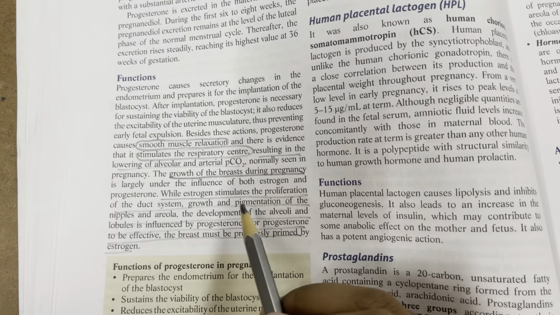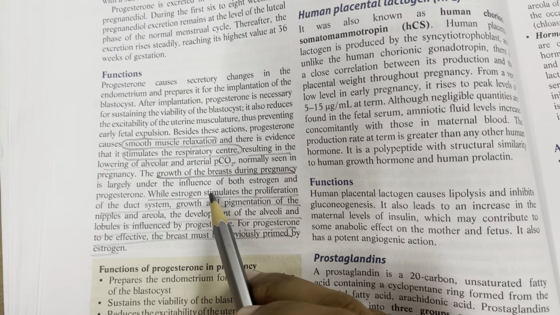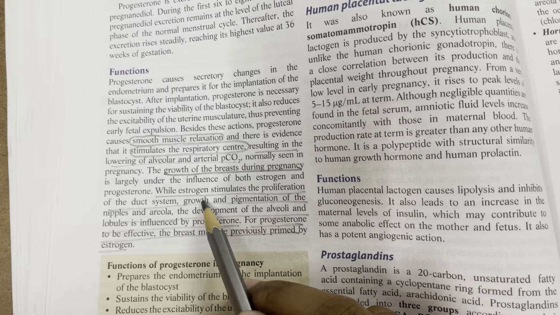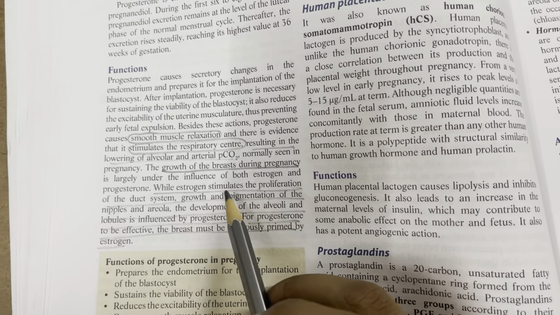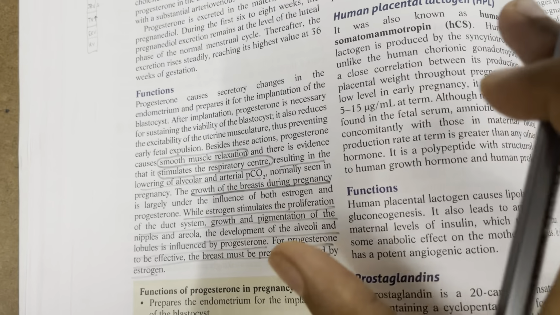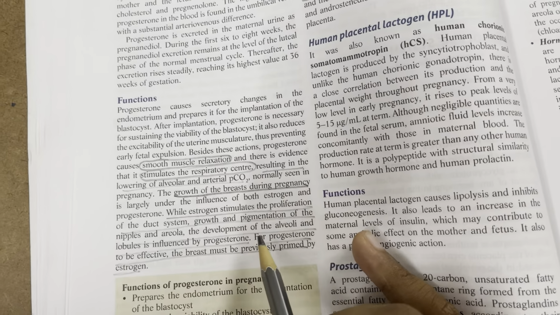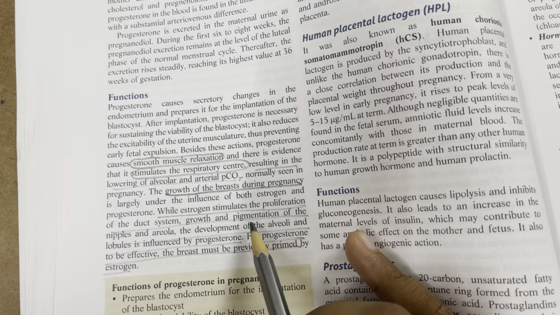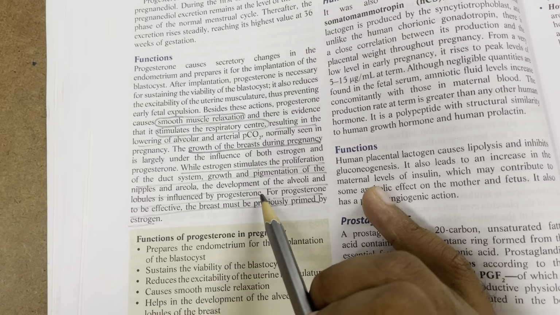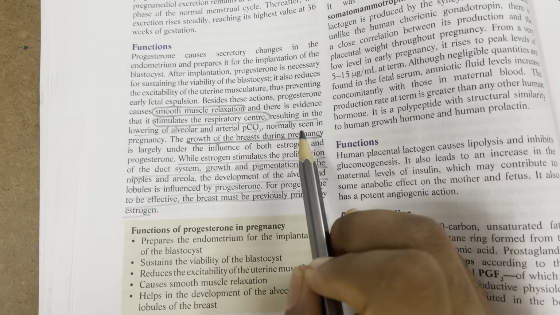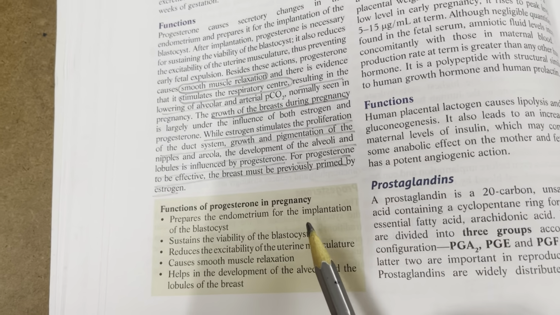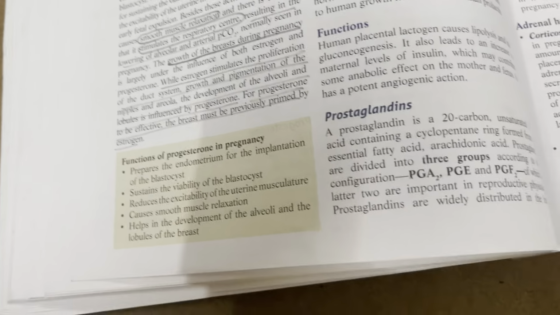See, the duct system in the breast is stimulated by estrogen. Then nipples, areola, pigmentation, duct system, all of this: the duct system is by estrogen. Development of alveoli and the lobules along with the growth and pigmentation of the nipples and areola is by progesterone. Pigmentation, progesterone. Alveoli, progesterone. Duct system, estrogen. So these are the functions of progesterone in pregnancy.